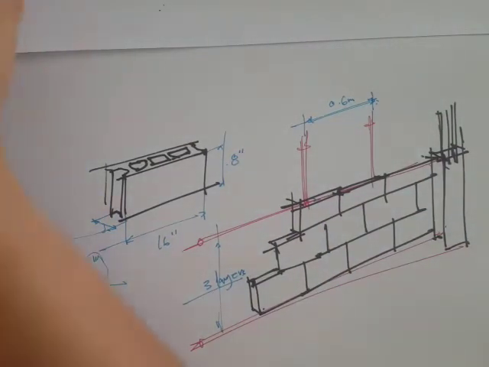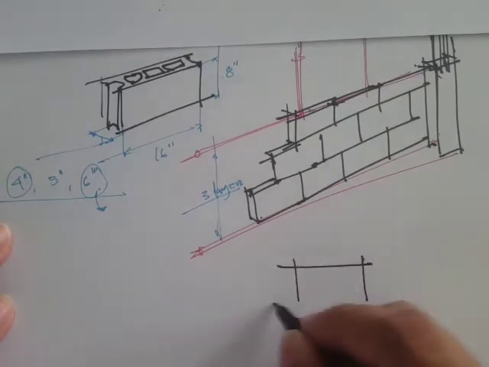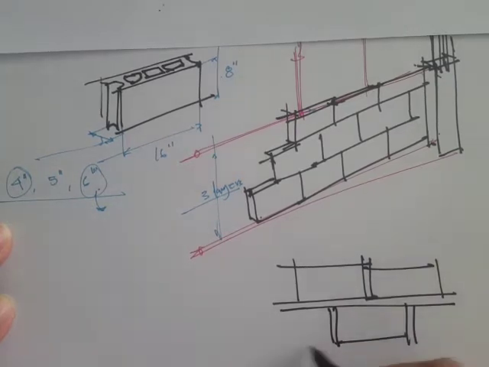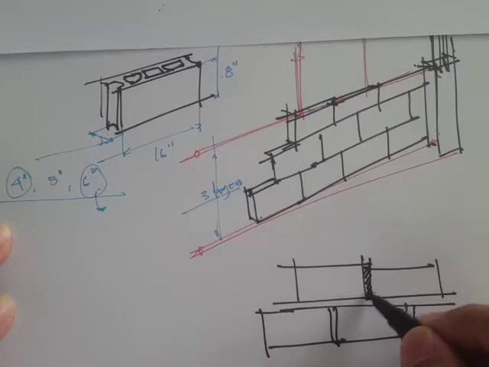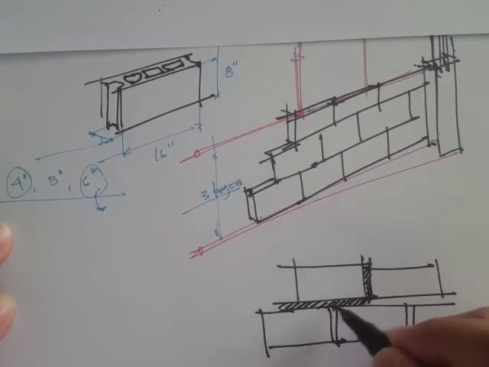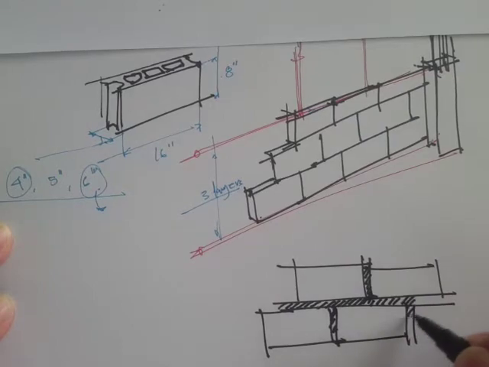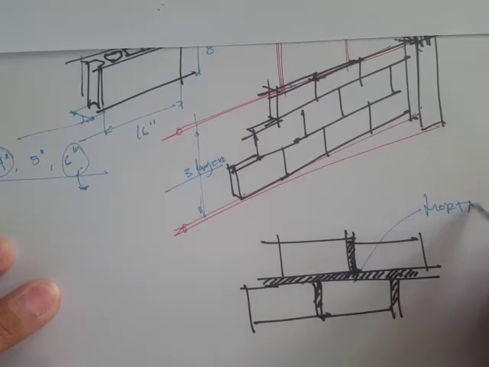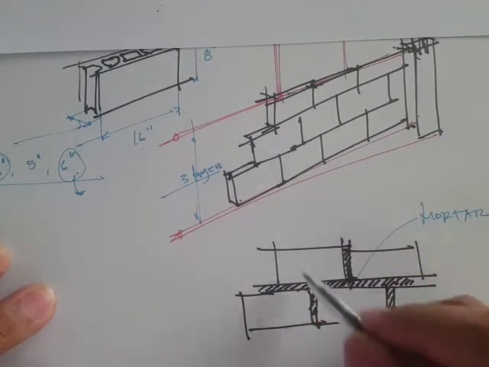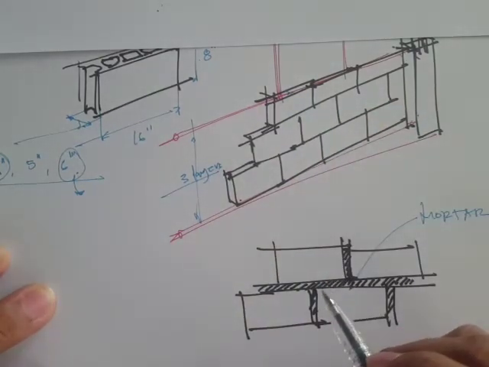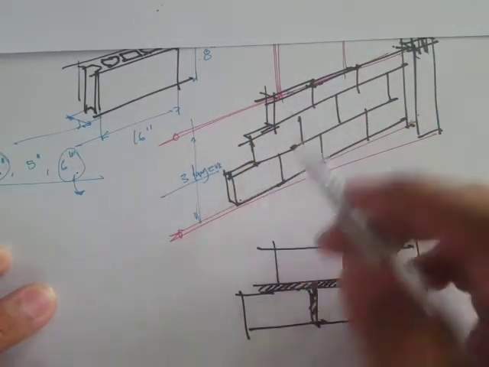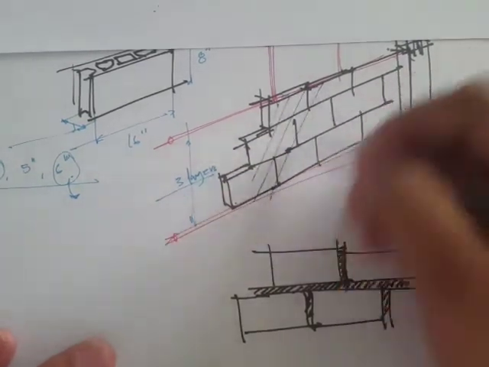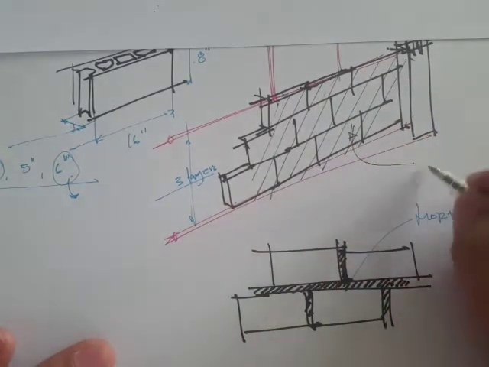Okay, so between the hollow blocks, adjacent hollow blocks, we have mortars here. That's what we call the mortar. And then after that, the rough sides of these concrete hollow blocks are actually finished with what we call the plaster.